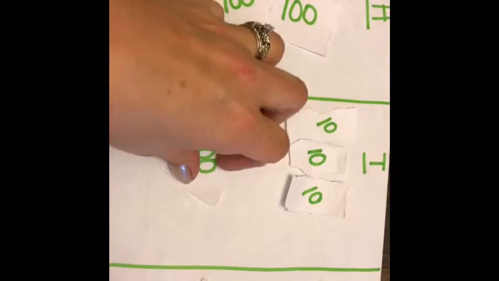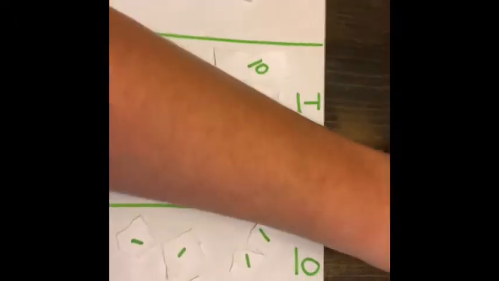Well, if you notice, I can't leave a hundreds in the tens column. That doesn't go together. So what I have to do is break up this 100 into 10 tens. So 1, 2, 3, 4, 5, 6, 7, 8, 9, 10.